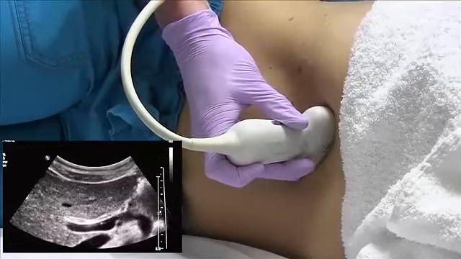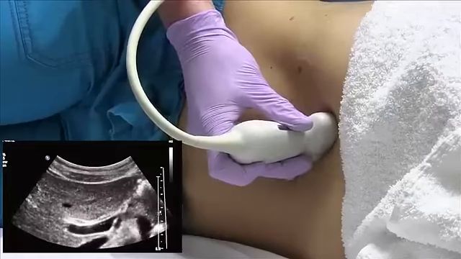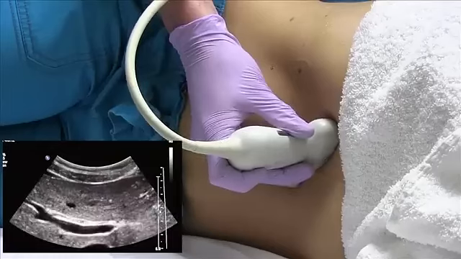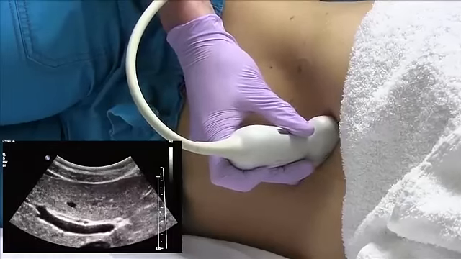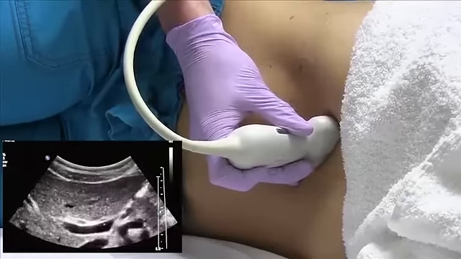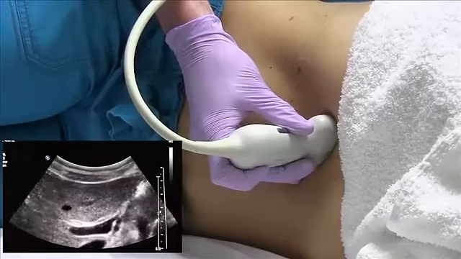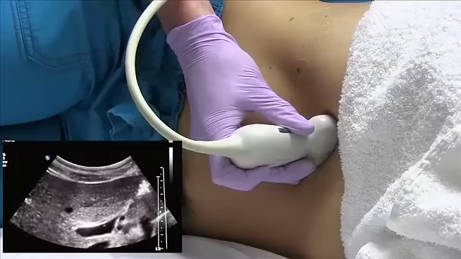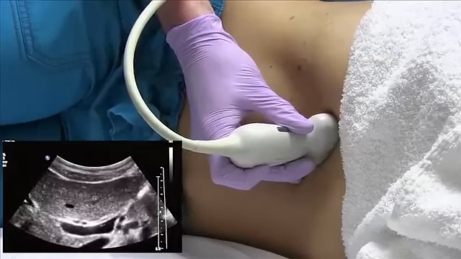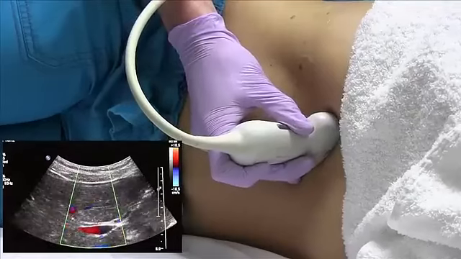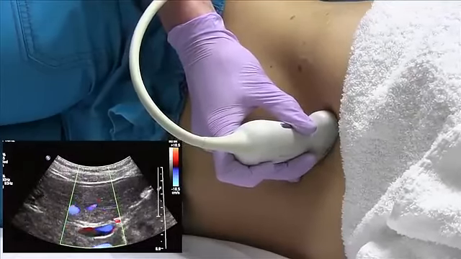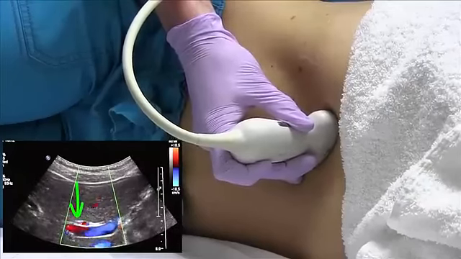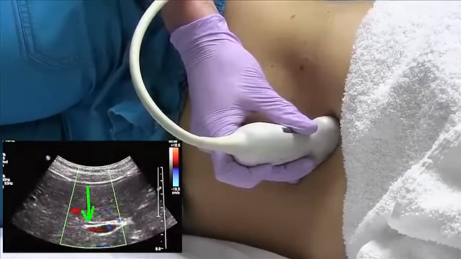So you just keep tweaking the probe until you elongate one of these tubular structures next to the main portal vein. The easiest way to see if you're on the hepatic artery or the CBD is to turn on color and see if it lights up. If it lights up, you are on the hepatic artery, and if it doesn't, you know that's the CBD.